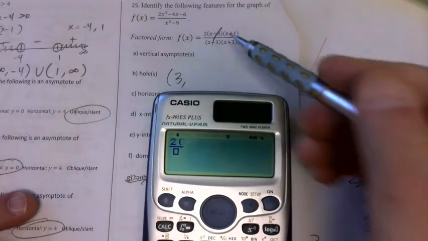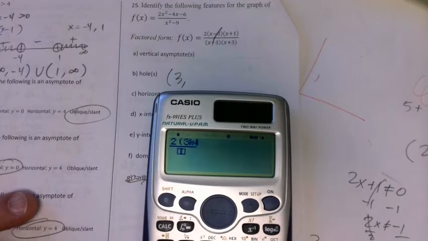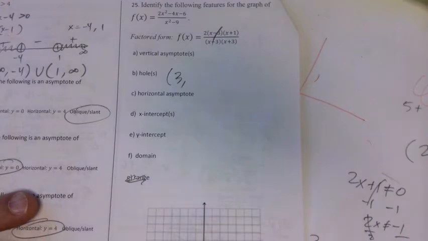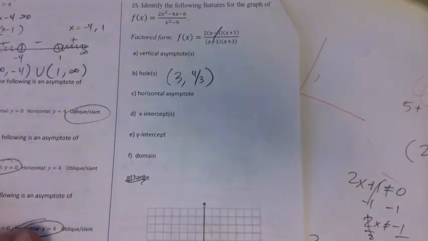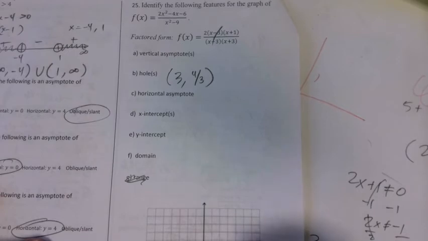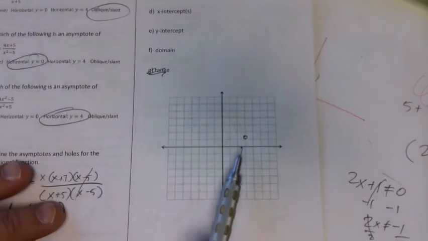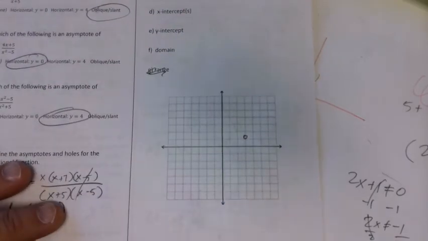2 times 3 plus 1 on the top, over 3 plus 3 on the bottom. 3 plus 3 gives me 4/3. So there's actually a hole at 4/3. I like finding the actual coordinate because now I can go 1, 2, 3, and 4/3. That's like right there. There's a hole right there. 1, 2, 3, and 4/3. Okay.